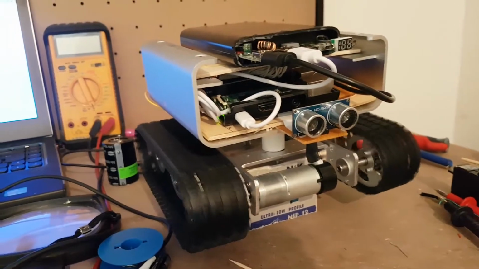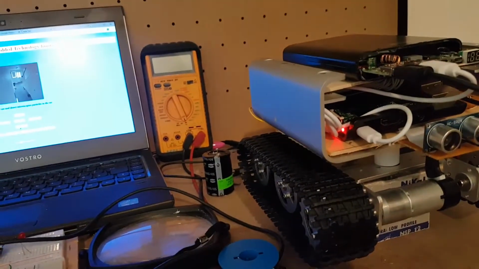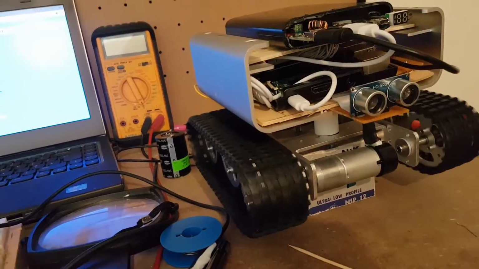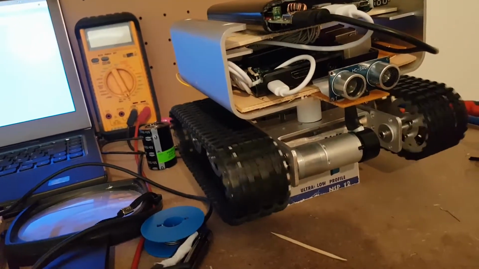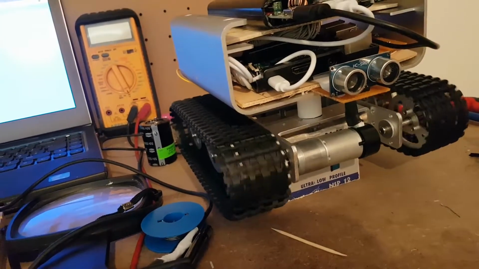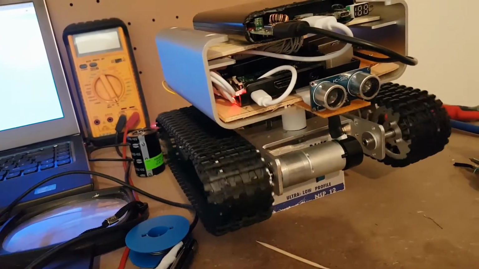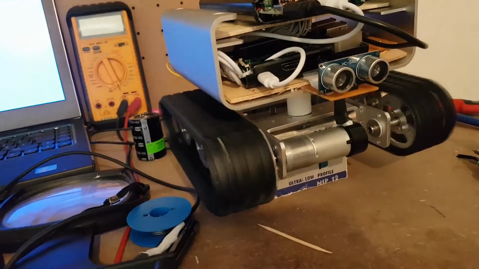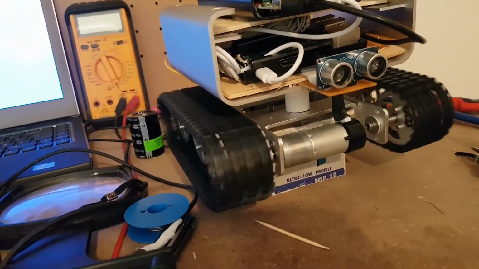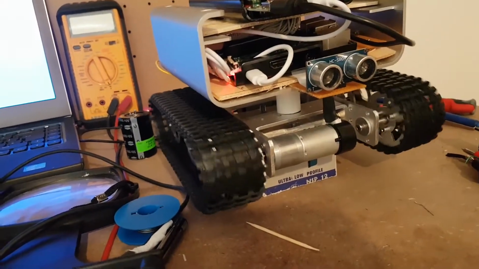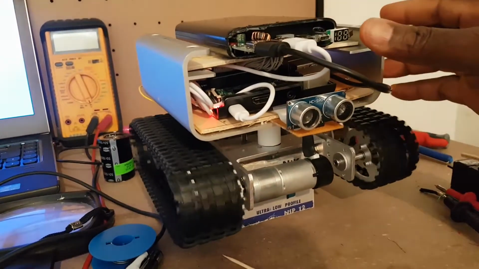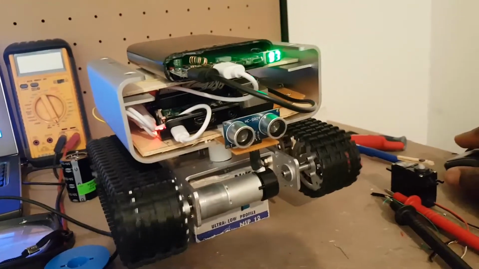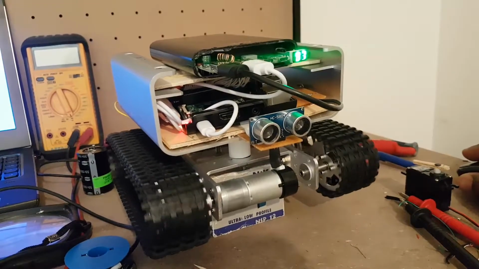Then stop, then backward, forward, backward, forward, left turn, right turn. So let me just show you how. Let's first try the high speed. That's the high speed, mid speed, and low speed. So this is just the battery percentage. It's on 97. I've had it on for 30 minutes.